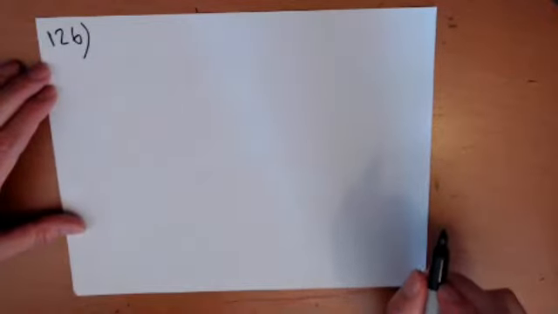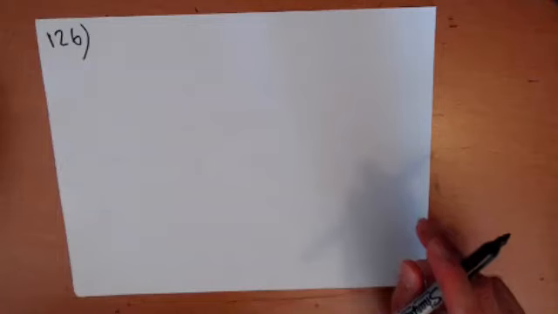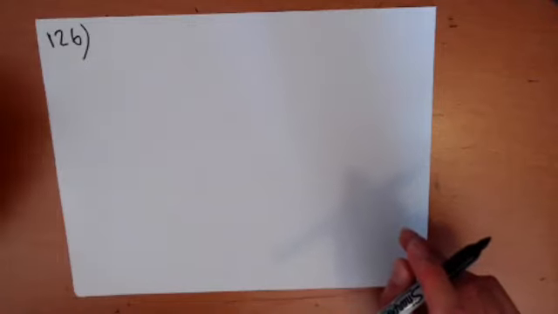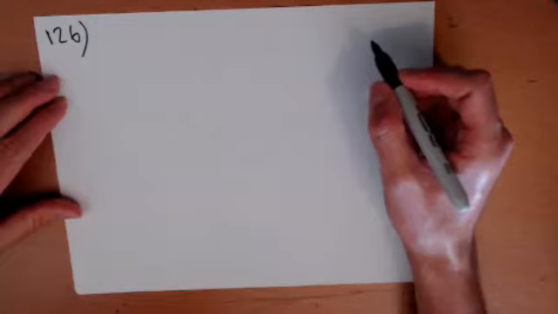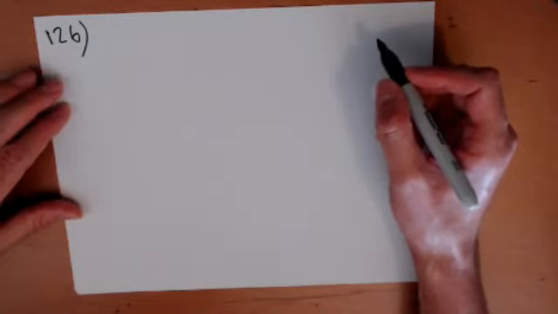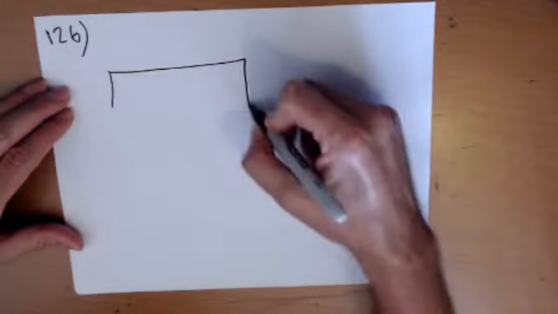Okay, so 4.3, 126. So we know how to do all these word problems, and we were doing them with one variable back in chapter 2, but now we're going to do them using two variables. So conceptually, what you should find is that it's a little bit easier. So in 126, tickets to a Broadway show. So I like using the table.